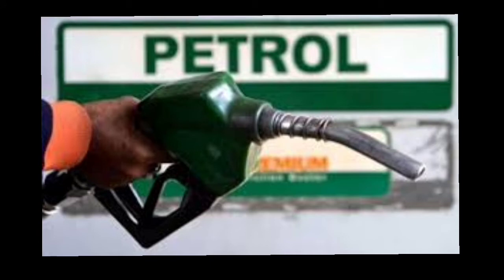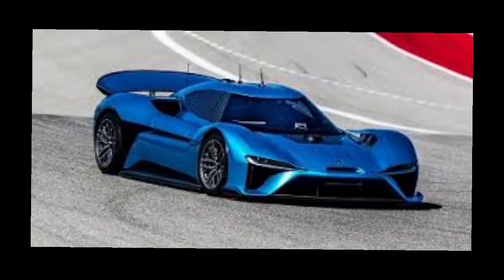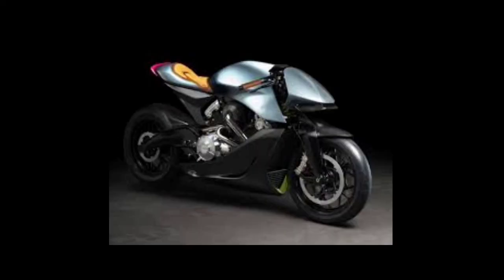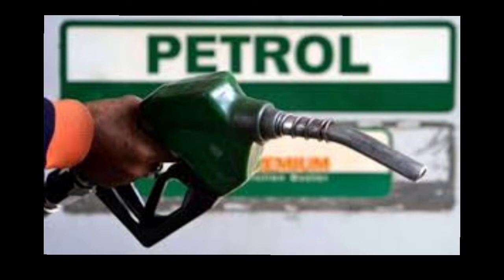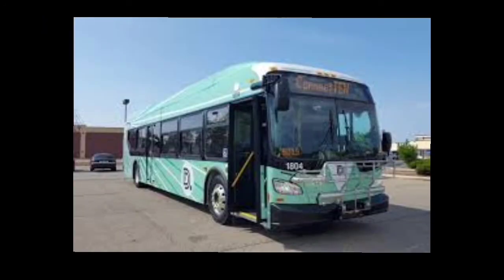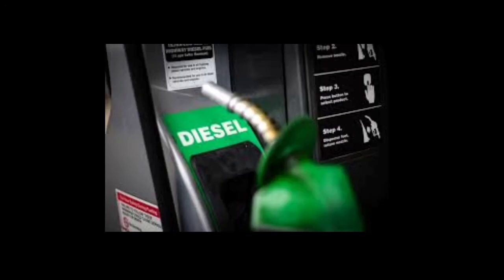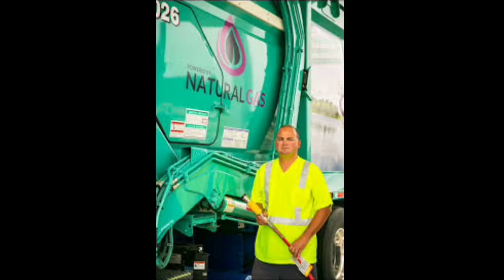All the land transport require fuel to activate the engine. Example, personal vehicles like car, scooter, bike use petrol as fuel. Public transport, example, bus, taxi, etc. use diesel or CNG as fuel.